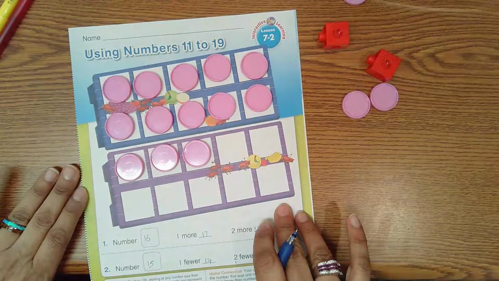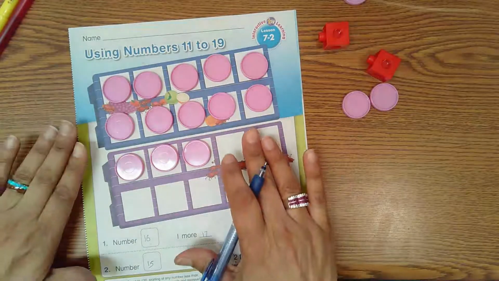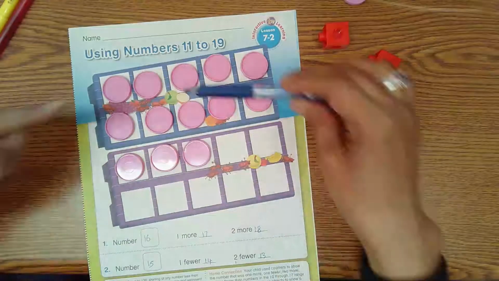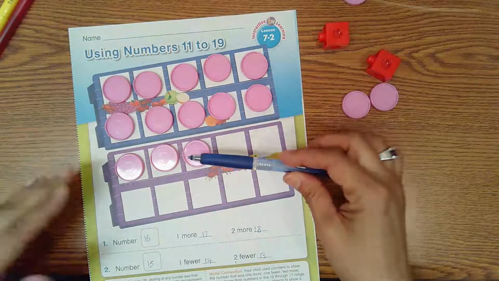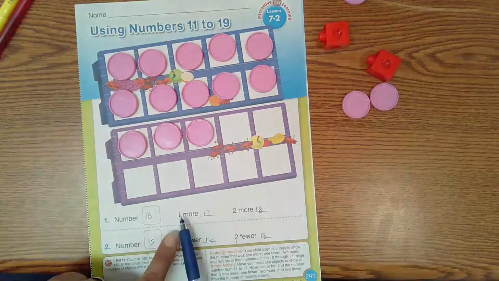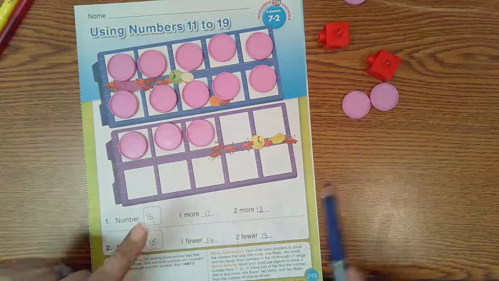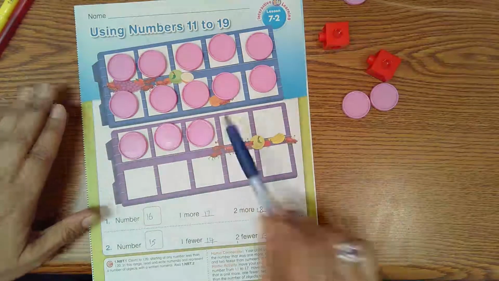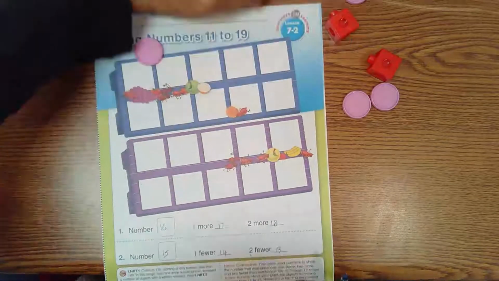All right. Remember, we learned how to do the numbers 11 to 19, how to use the 10 frames and show 10 plus the leftovers. Now we're still using the same 10 frames. We're doing the same thing, but now we're adding more or less. So this is how it should look. All right, let's turn the page and see that activity inside.